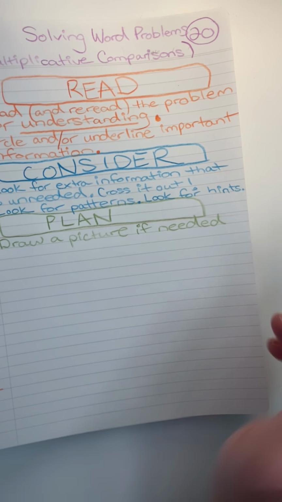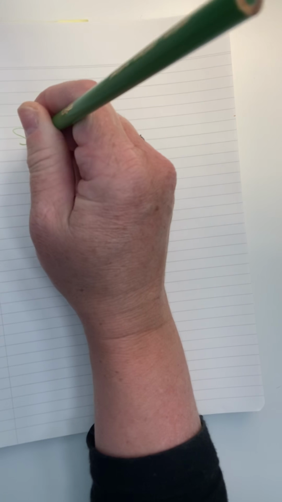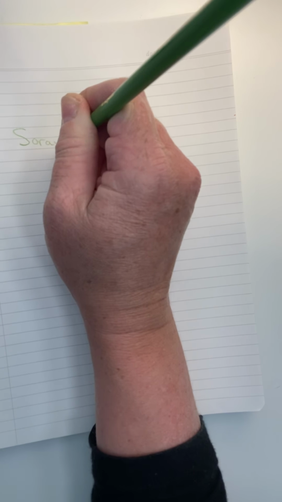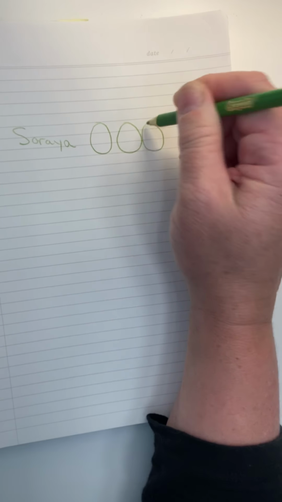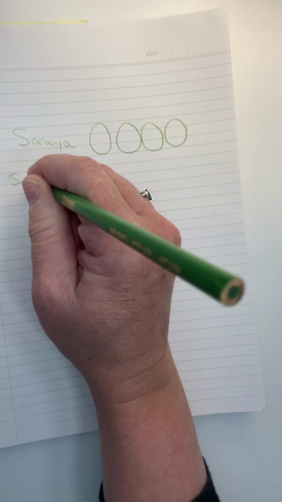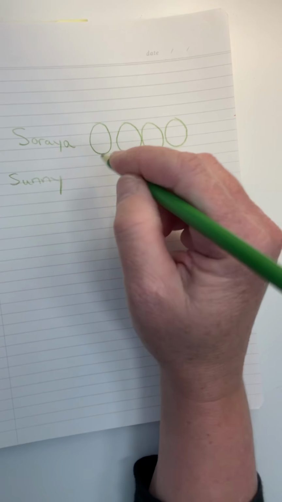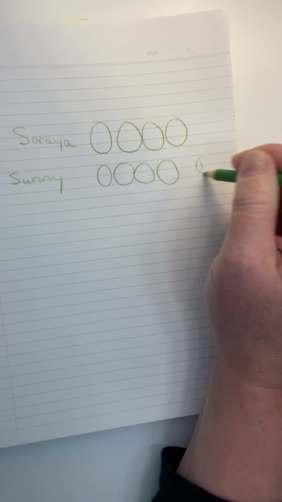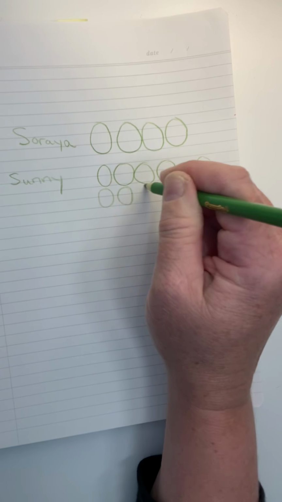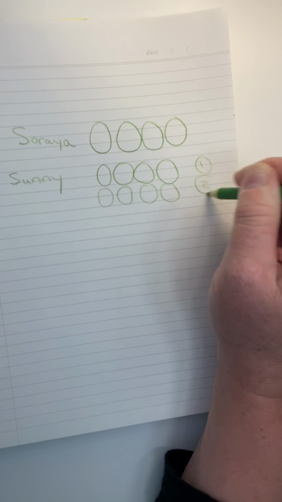So if it is a problem where it's saying, like we saw the other day, that Soraya ran 4 laps, I might put Soraya here, and I might draw a picture. This is 1 lap, this is 2 laps, this is 3 laps, this is 4 laps. Okay, and then Sunny ran 5 times as many. So I would draw 1 lap, 2 laps, 3 laps, 4 laps, that's 1. 1 lap, 2 laps, 3 laps, 4 laps, that's 2.